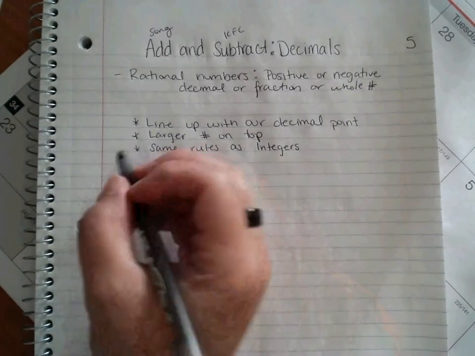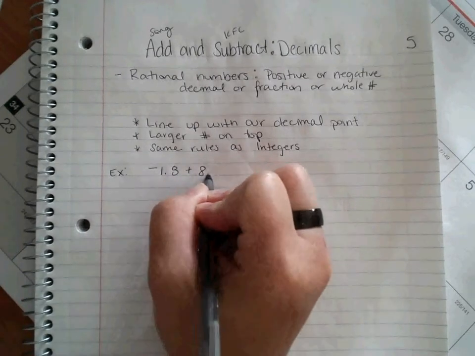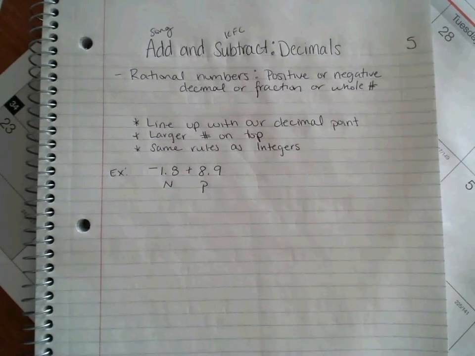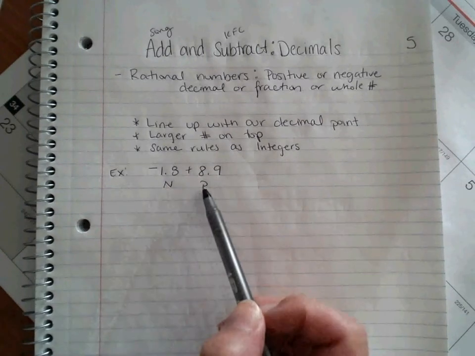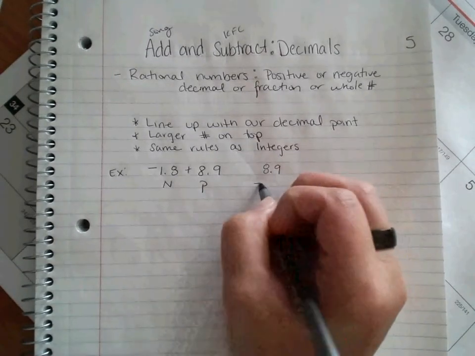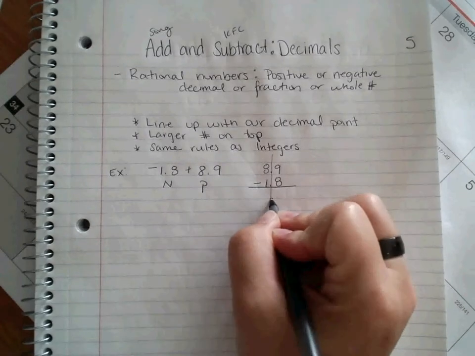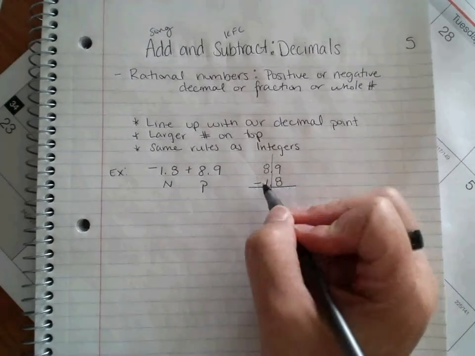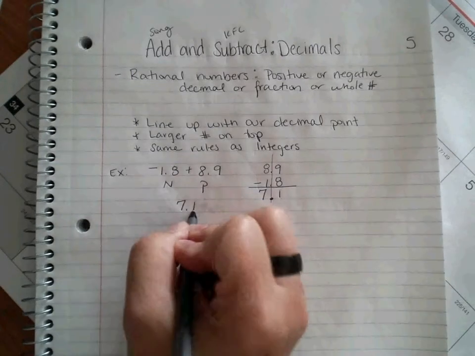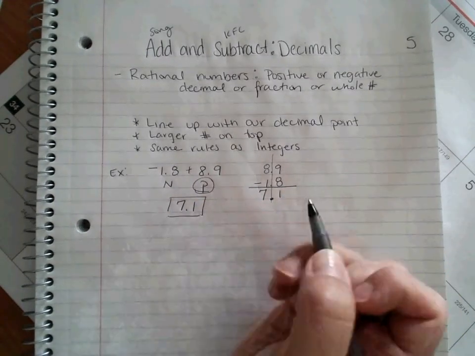For example, if I give you negative 1.8 plus 8.9, I have a negative and a positive. So I need to subtract, because same sign, add and keep; different sign, subtract. I want to put my larger number on top, so I'm going to do 8.9 minus 1.8, making sure my decimal points are lined up. So my decimal is going to go here. 9 minus 8 gives me 1. 8 minus 1 gives me 7. My larger number is a positive, 8.9 is bigger than 1.8. My answer is 7.1.